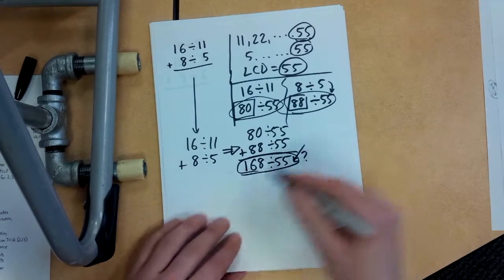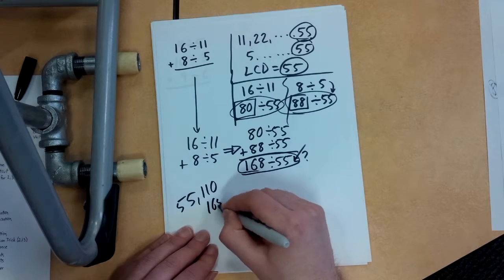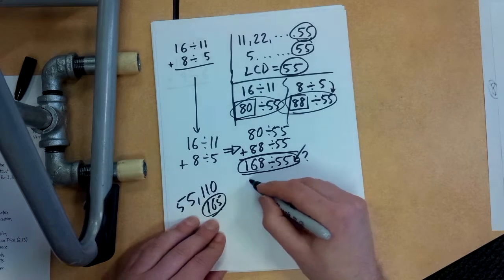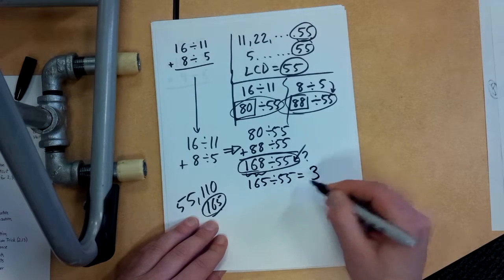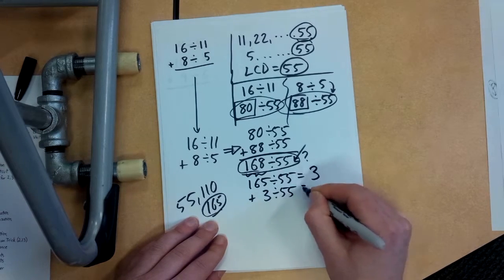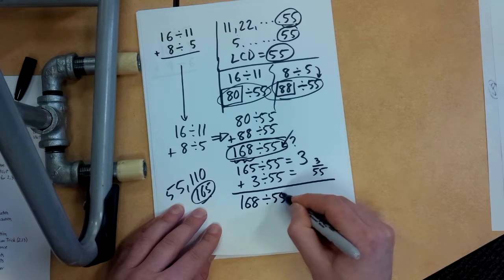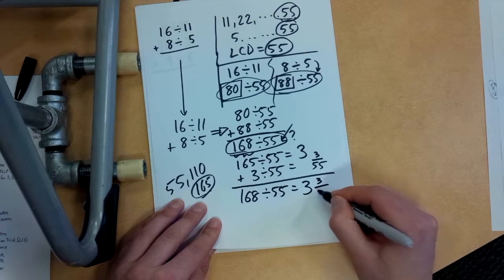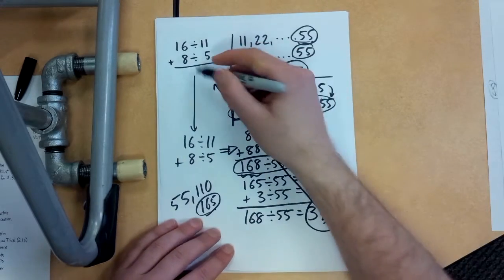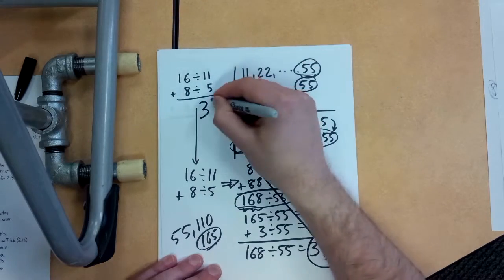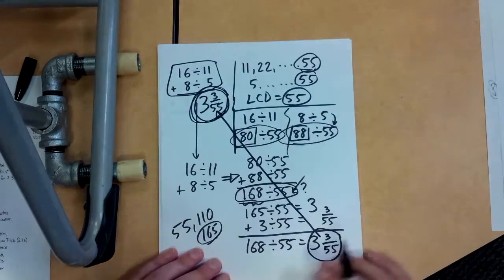We're going to stick it in our division machine here. I'm going to skip count by 55s. 55, 110, if I add 55 more, 165. Check that out, 55 times 3. So I can break 168 down here to be 165 divided by 55, which is 3, plus 3 divided by 55. So 168 divided by 55 equals 3 and 3 divided by 55. And that's the answer to that, which means that the answer to this question up here is 3 and 3 divided by 55, just like that.